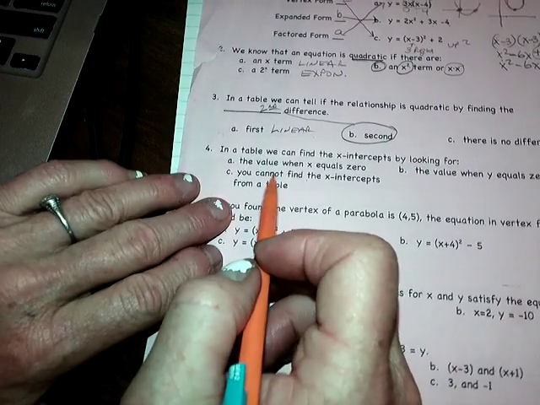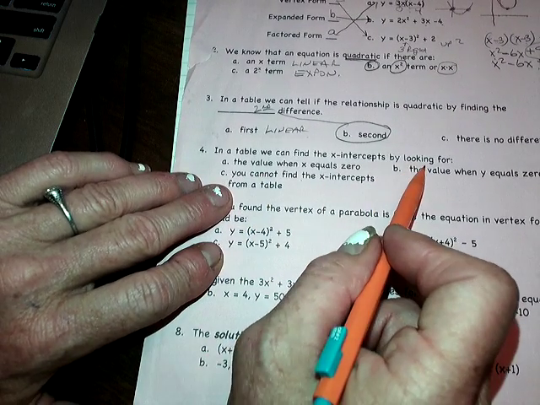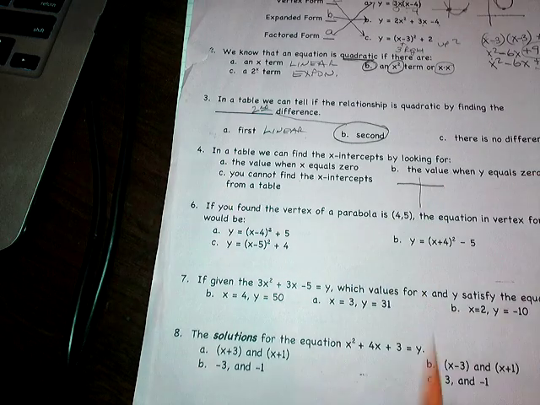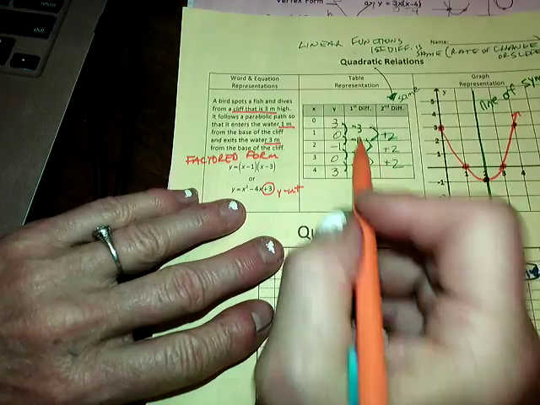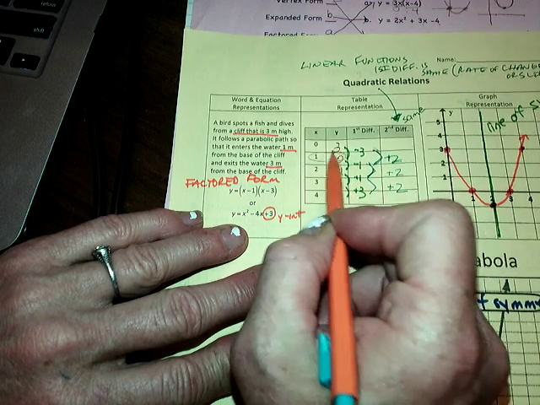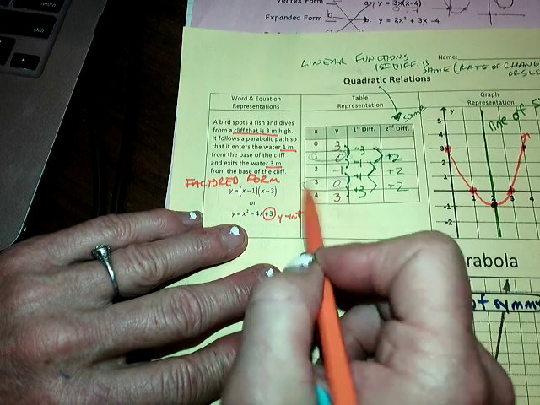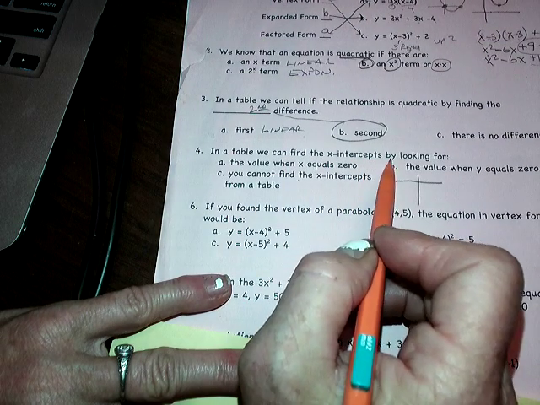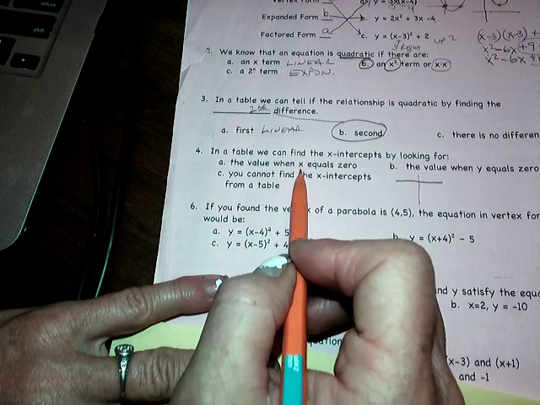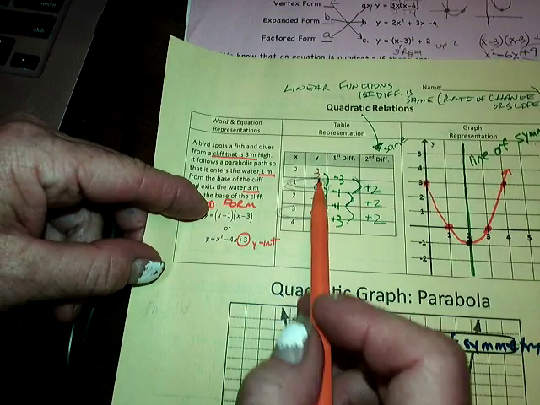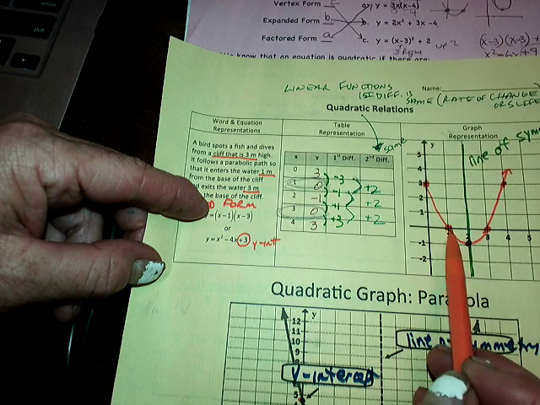In a table, we can find the x-intercepts by looking for, so if we're looking in a table, sort of like the last one, let's just look at this graph. The zeros are where the outputs equal 0, right? So here, we can find the x-intercepts by looking for the value. Is it when x equals 0? This is when the y's give you 0, right? The output. So if 1 goes in, 0 comes out.